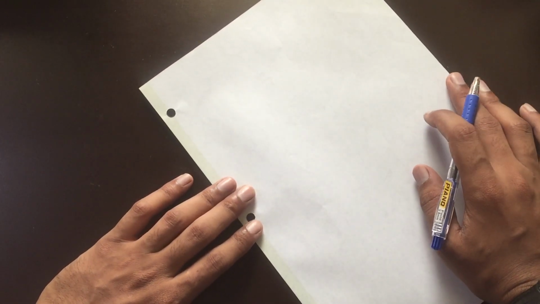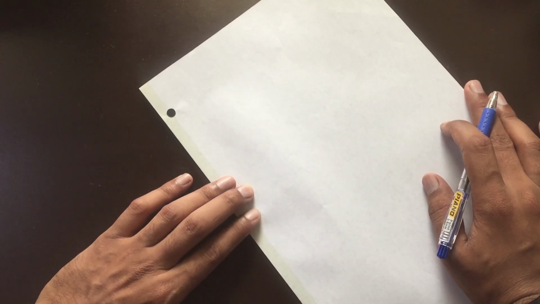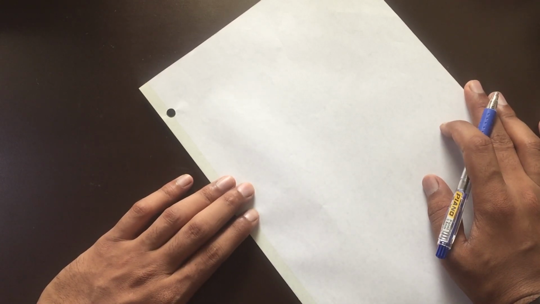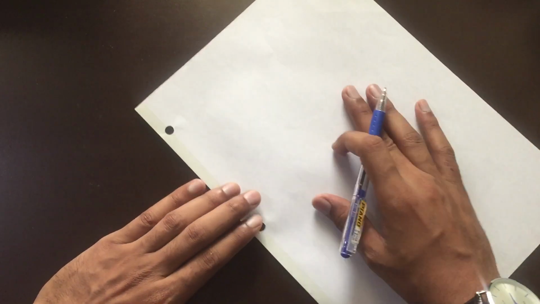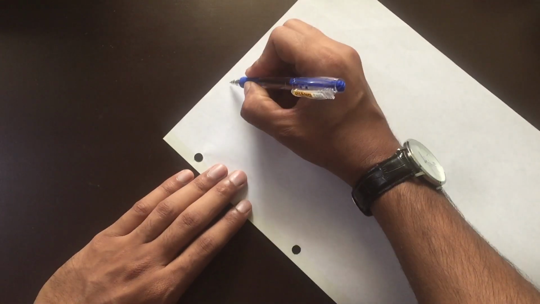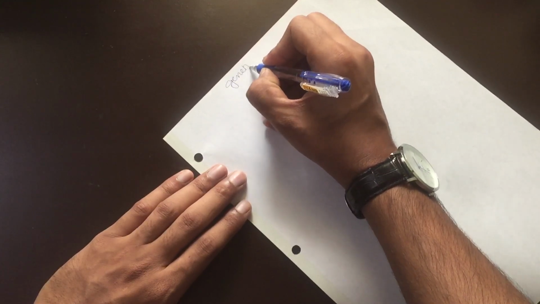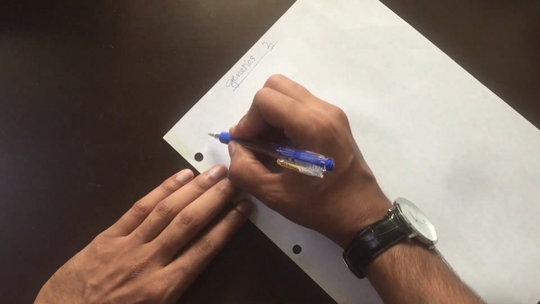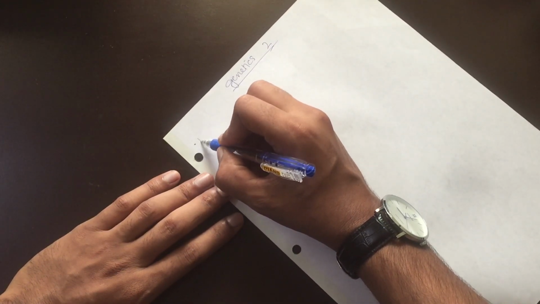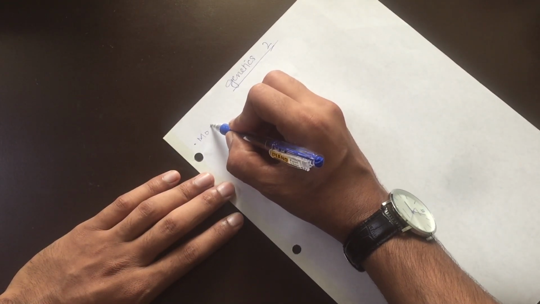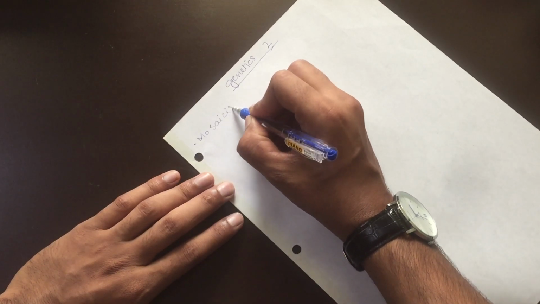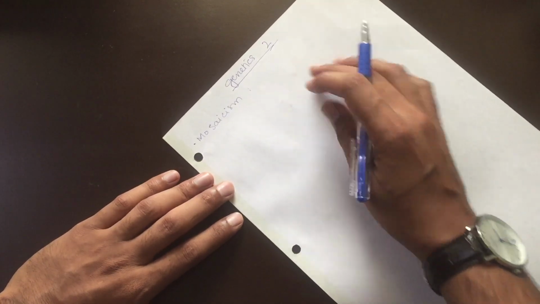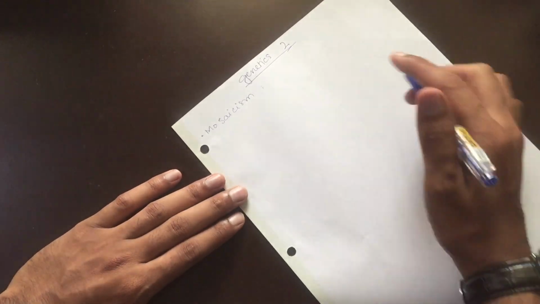Now, the remaining two terminologies which we are going to discuss are mosaicism and uniparental disomy. So, first one, it's genetics topic part two, in which we will discuss mosaicism. Mosaicism, or it's like mosaic. Mosaic means mix.